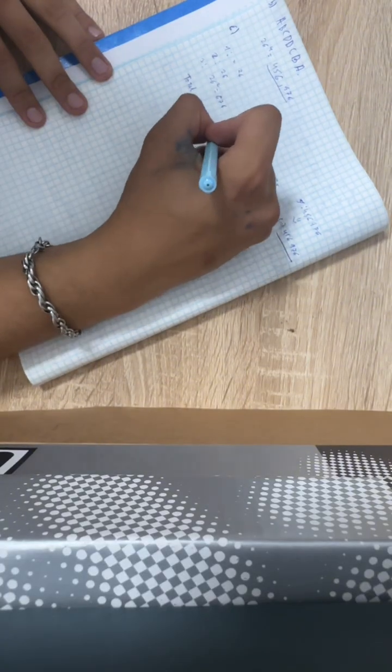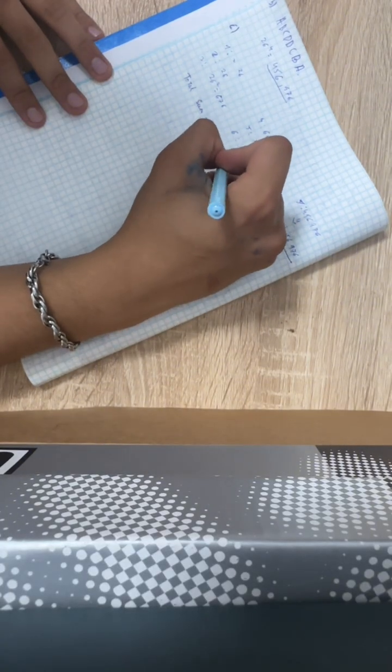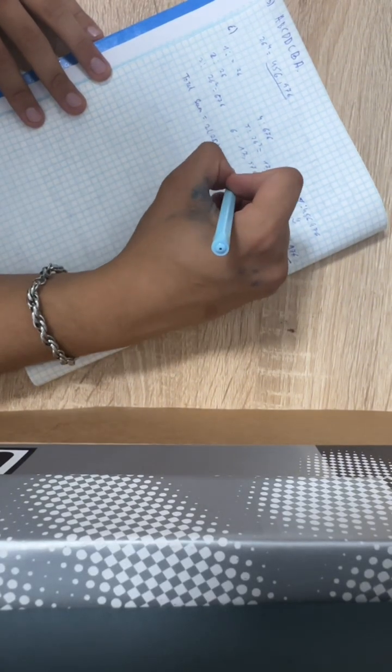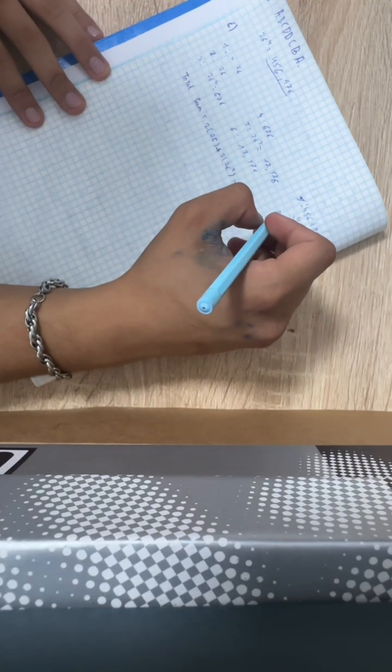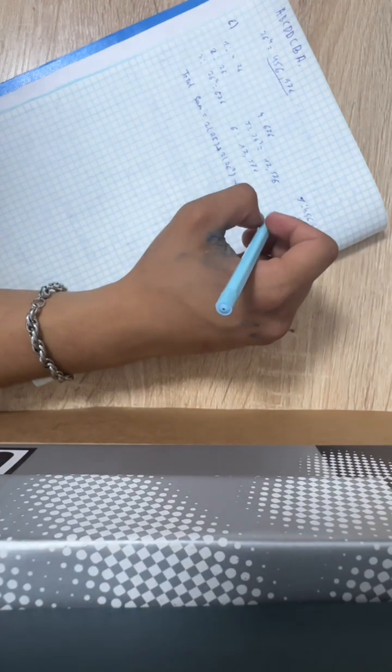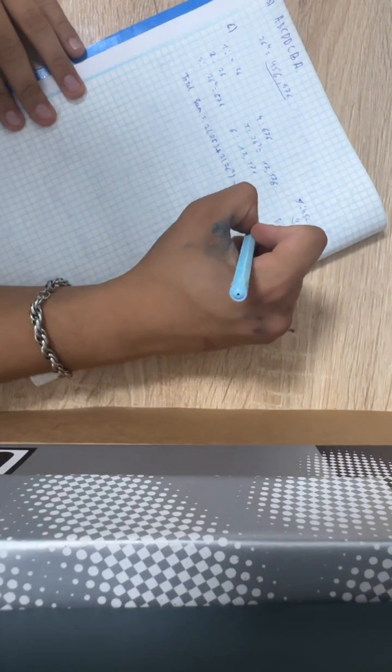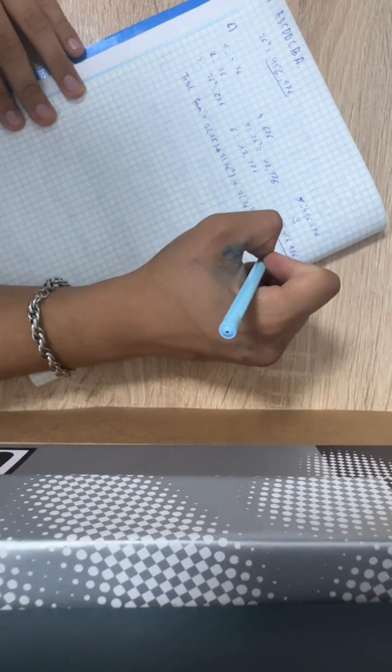The sum is 2 times 26 plus 2 times 26 squared, plus 2 times 26 cubed, plus 2 times 26 to the power of 4.